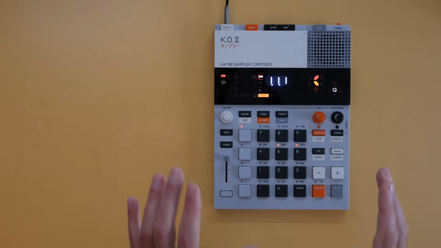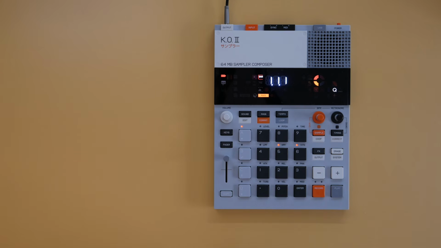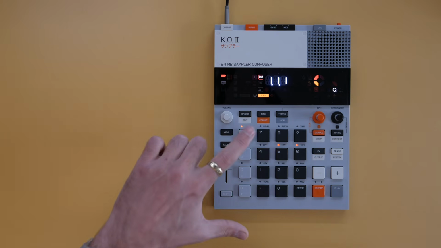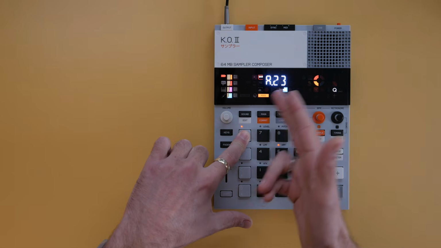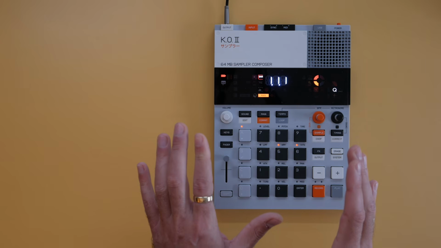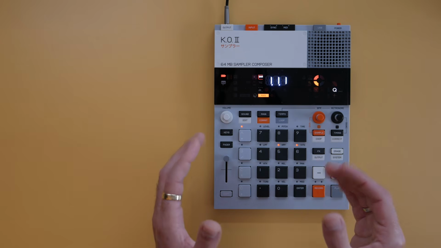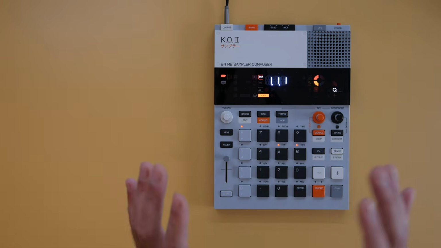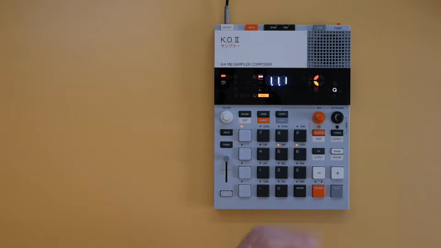And because I know this might all be a little bit confusing in the beginning, and in order to avoid frustration when making beats, I want to point out that when selecting a pattern 23 for example, you could technically be using this pattern in multiple scenes. So you're using the same pattern in multiple scenes.